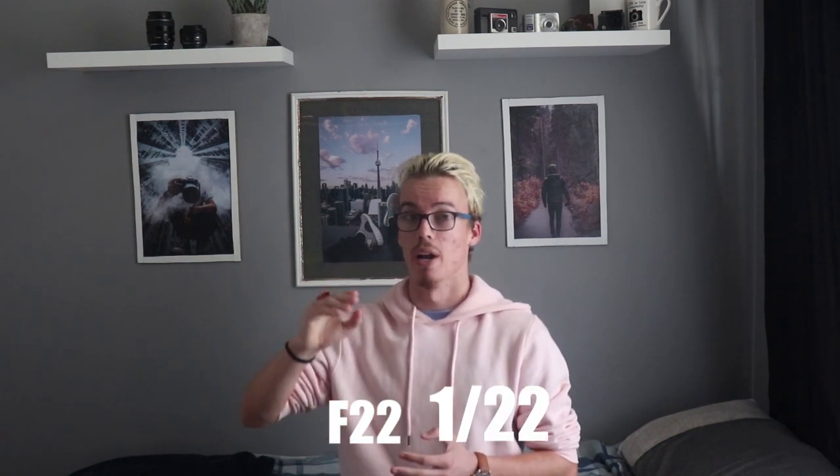Everything in terms of aperture is measured in f-stops. So if you open your camera and you look at those signs that have an F and a slash and a number, that is what aperture is. The easiest way to think of these symbols is to think of them as fractions. So f22 in reality would be f1 over 22.